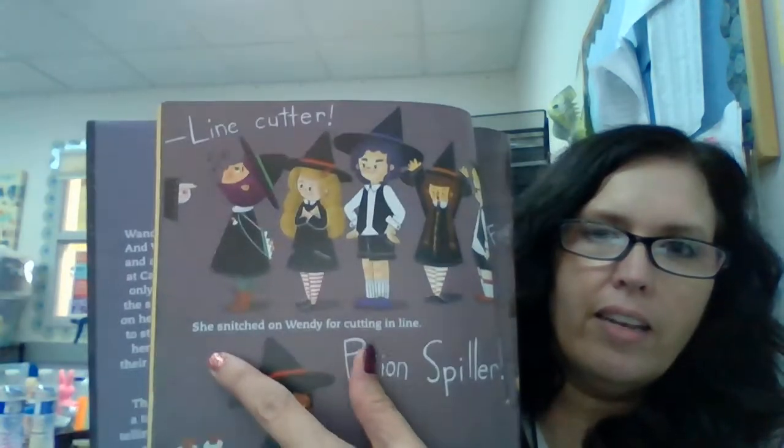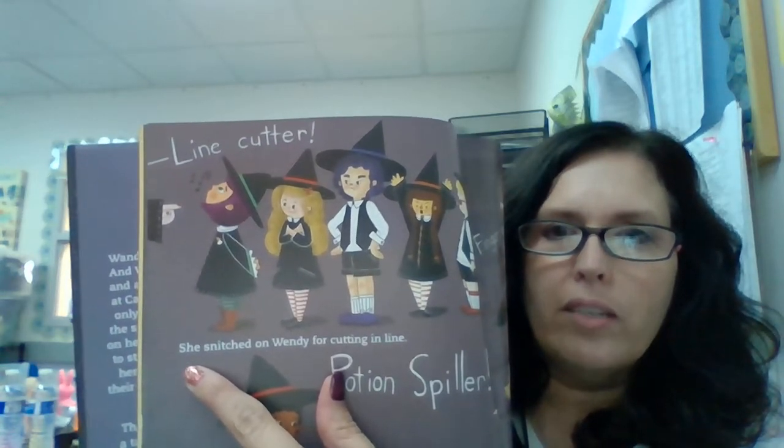So I want you to stop and think. Is anybody saying I in any of that? Does it say I liked to snitch or I took things from the cauldron? It doesn't, does it? So that's telling us that this book is not written in first person. It must be written in third. Okay, let's see if we can find any clues for the words. She, remember, that was one of the words.